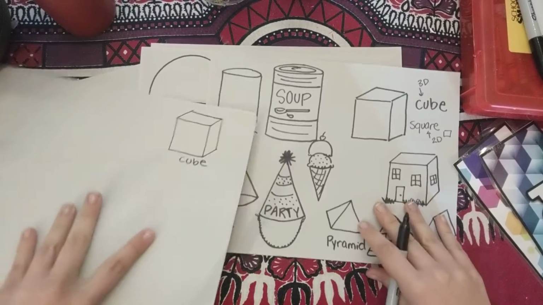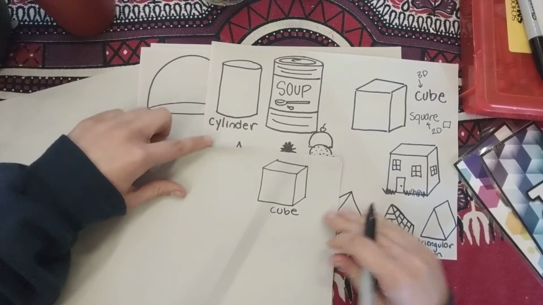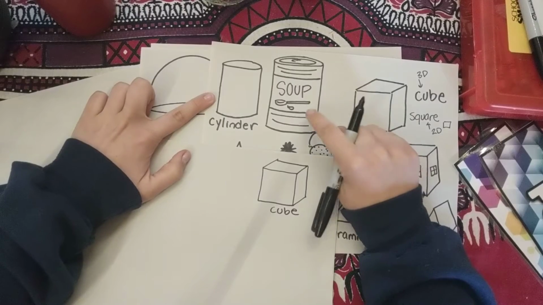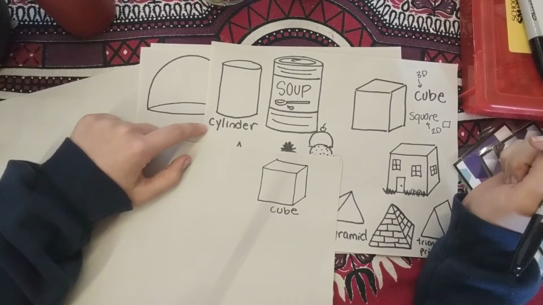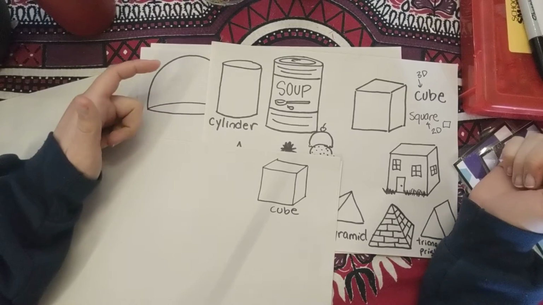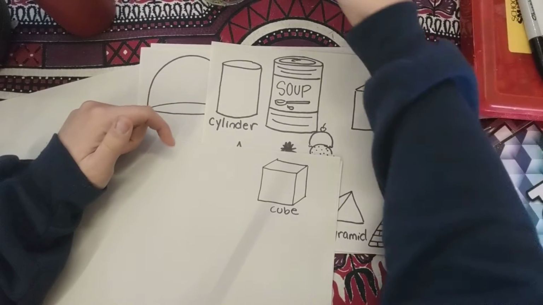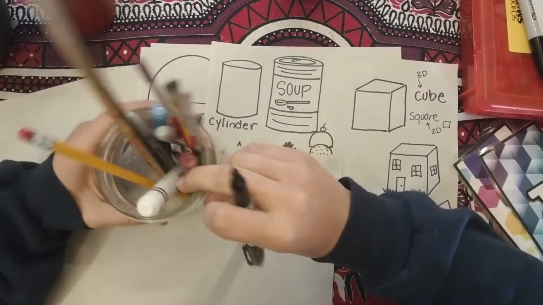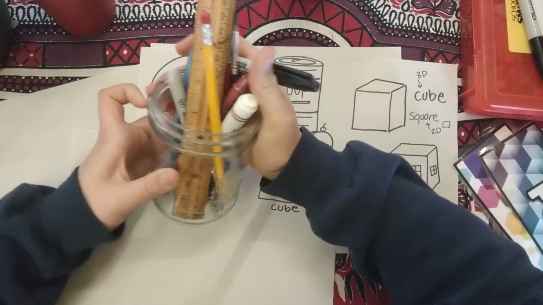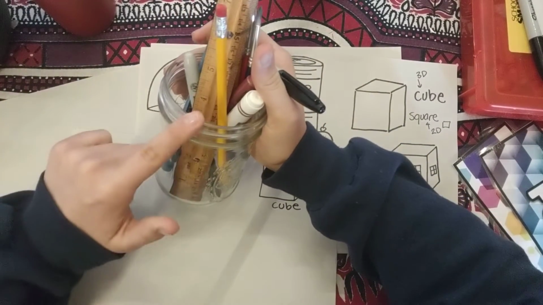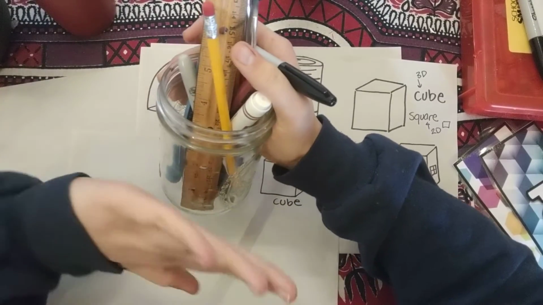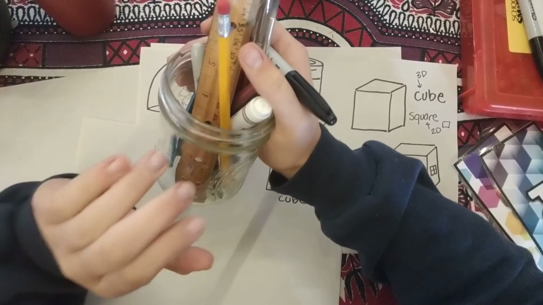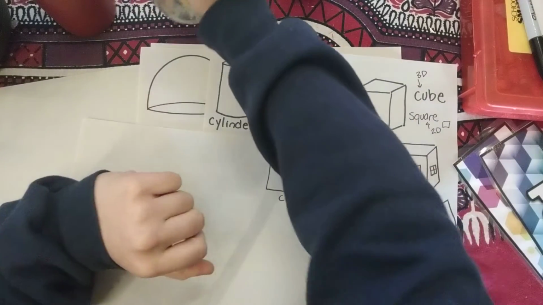So next one, let's do a cylinder. I created this plain cylinder, and then I made one to look like a can of soup. A cylinder is pretty simple. I think you could do it. It's a lot like a cup. Like a cup is a cylinder. It has the round open top, the round bottom, but the sides are flat, right? They're not rounded like a ball would be.